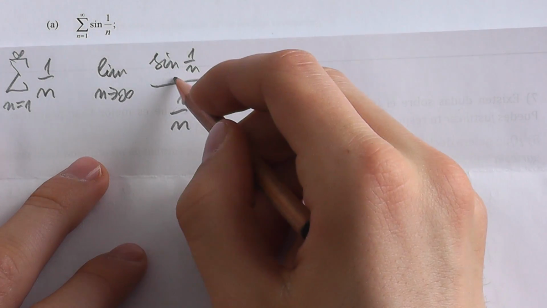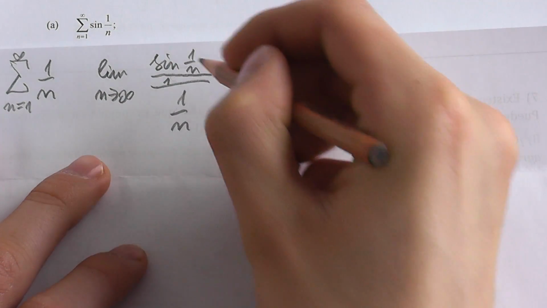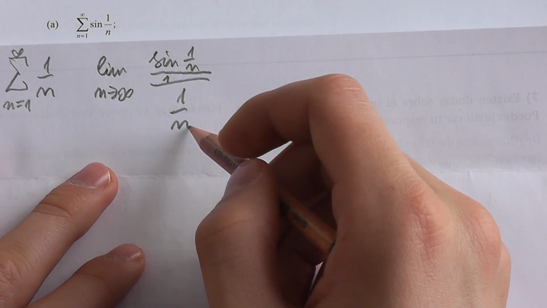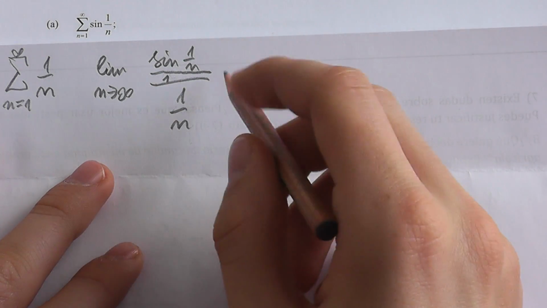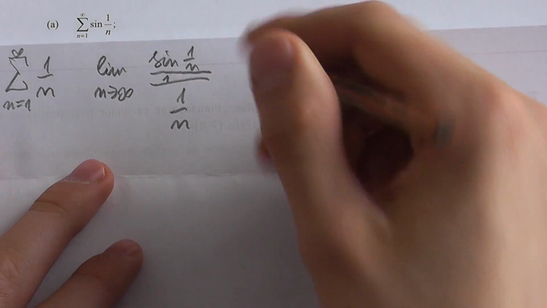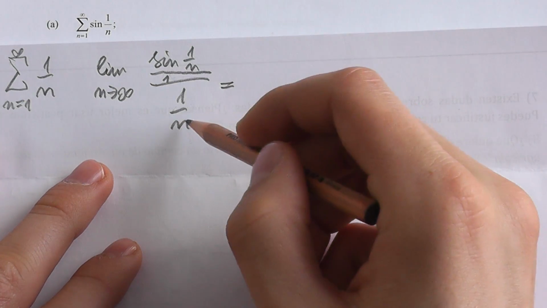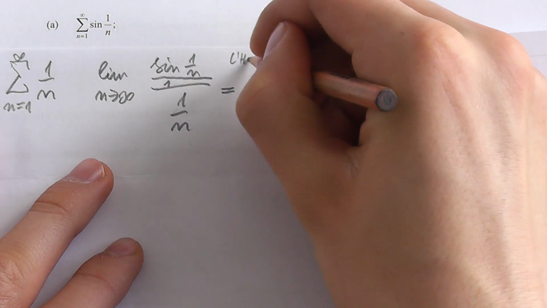And just so that this isn't confusing, you can also write sine 1 over n over 1 over n. There is no way to find this out apart from L'Hopital. Do not expand, or do not multiply outers and inners. You have to use L'Hopital here.